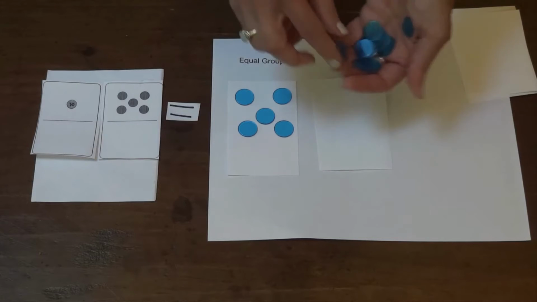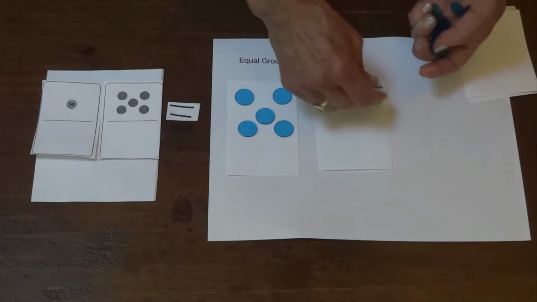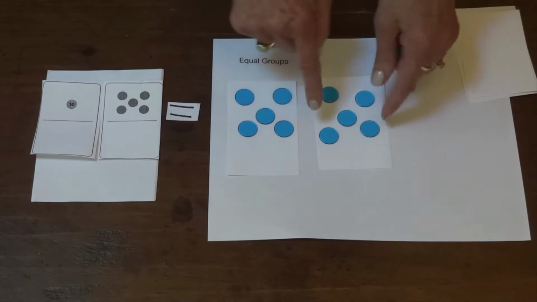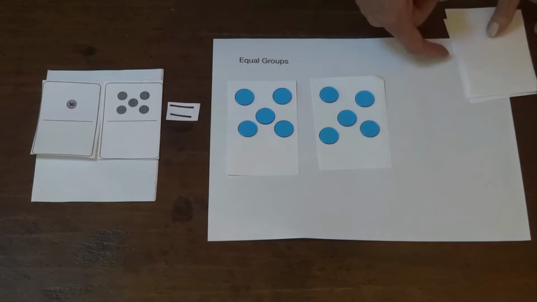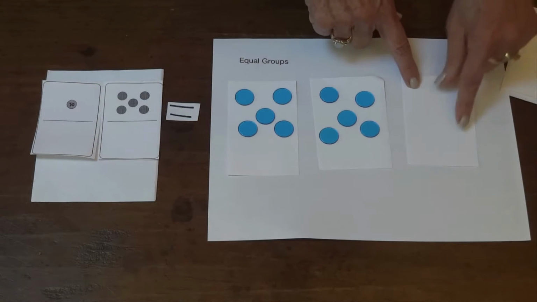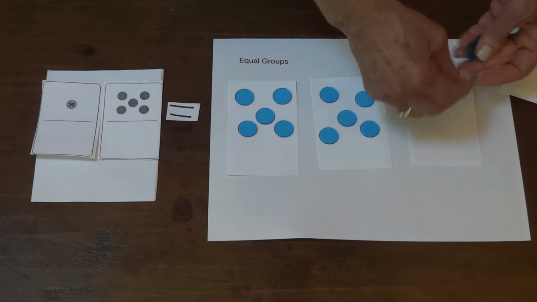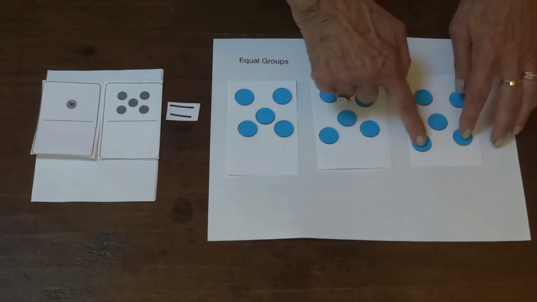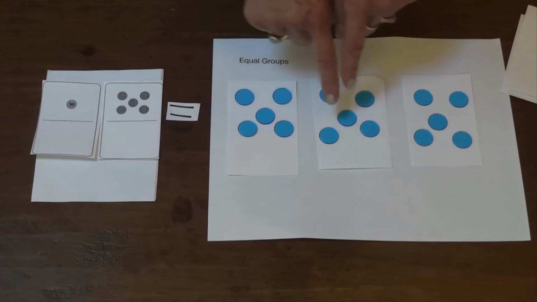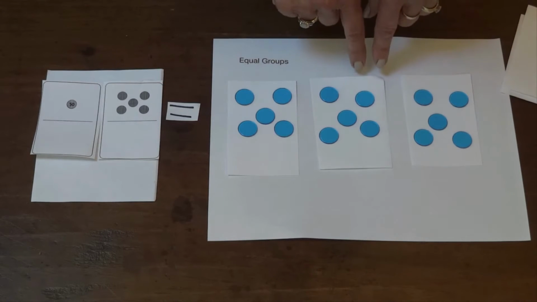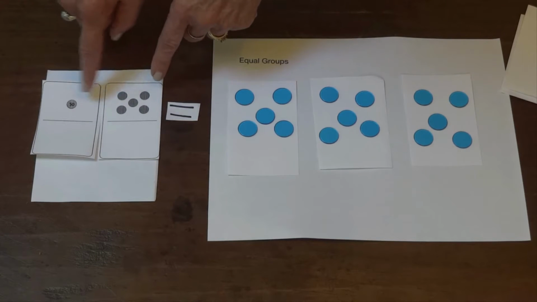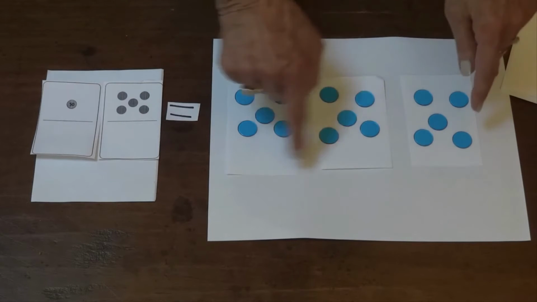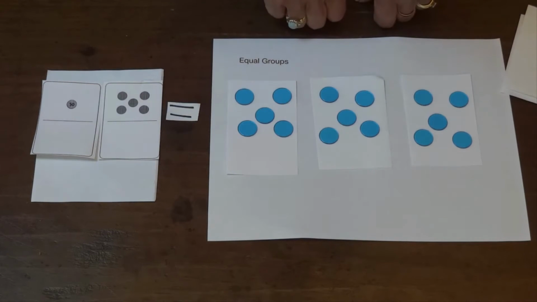Here's a second group, and I think I have enough to go 6, 7, 8, 9, 10. Well, that's two groups of 5. I've got some discs left over. So let's try a third group. We're up to 10, 11, 12, 13, 14, 15. Okay, I want to make sure I know I have 5, 10, 15 discs all together here, and I know I needed to make 15 altogether. So it seems that 15 is the same as 1, 2, 3 groups of 5.